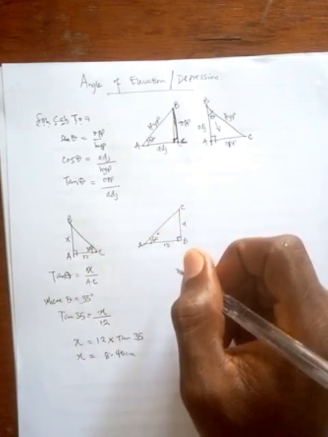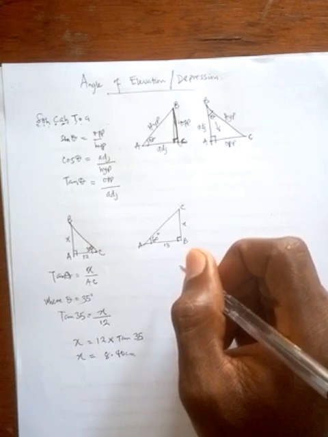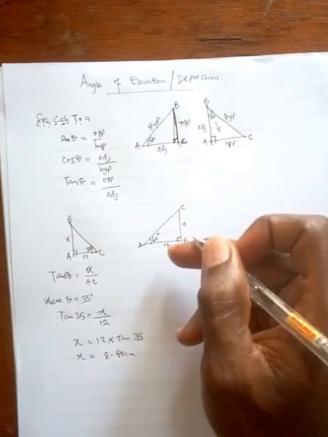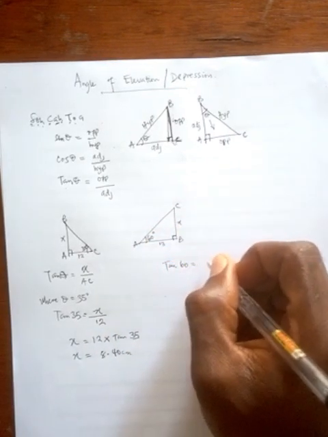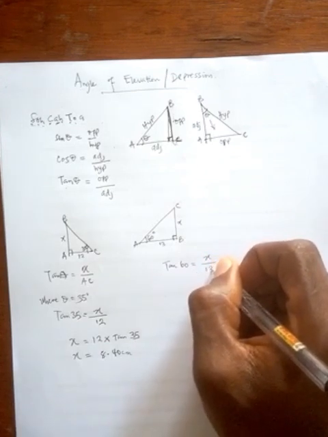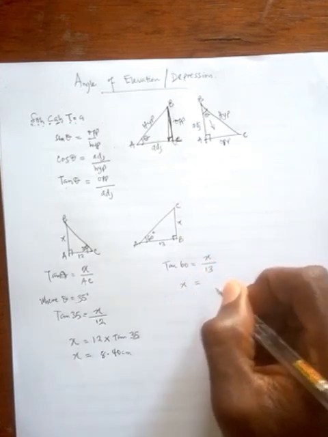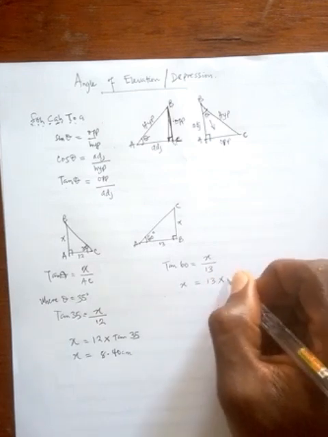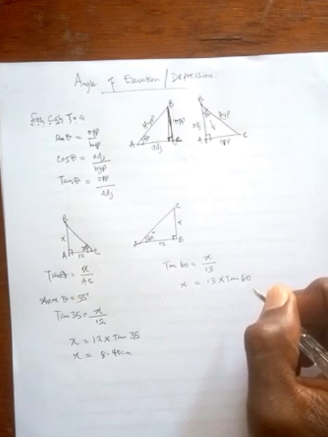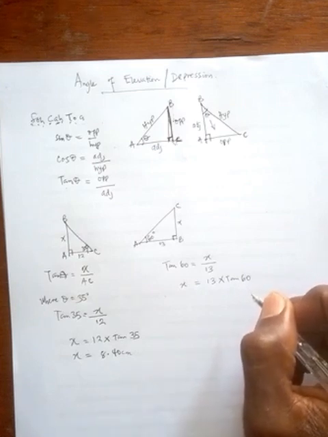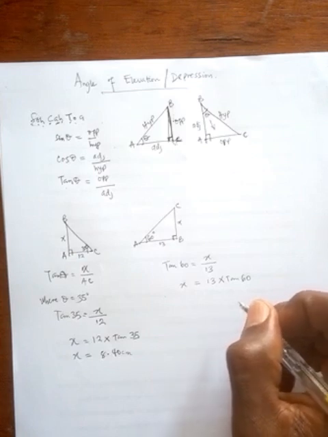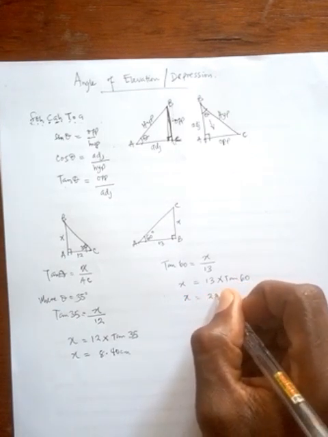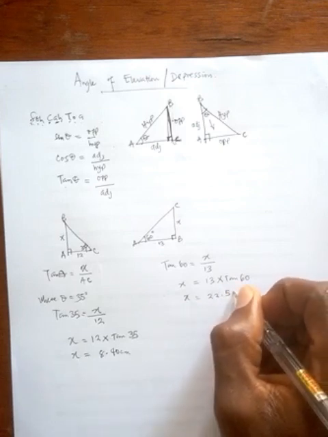So without wasting time, we're going to make use of our tangent, because opposite and adjacent. tan 60 is equal to opposite x over adjacent 13. X is equal to, cross multiply, 13 times tan 60. X equals 22.52.